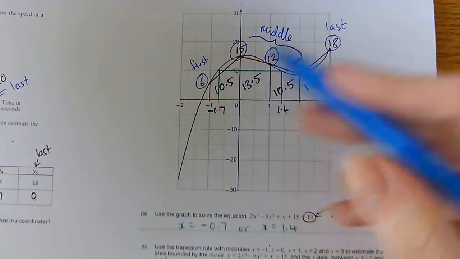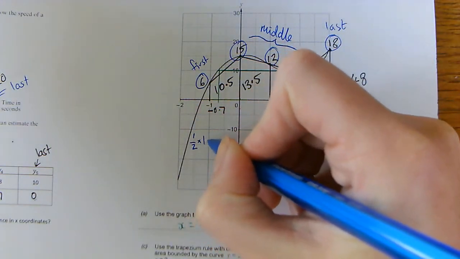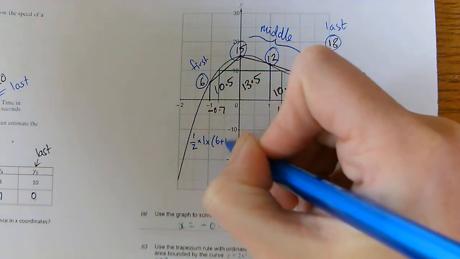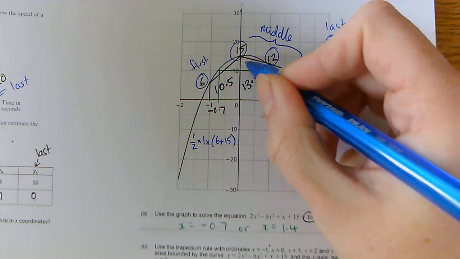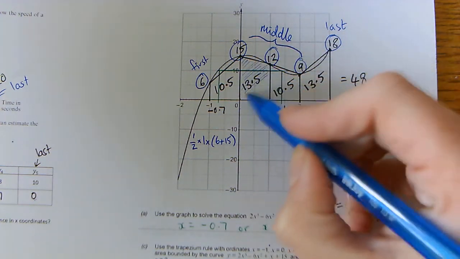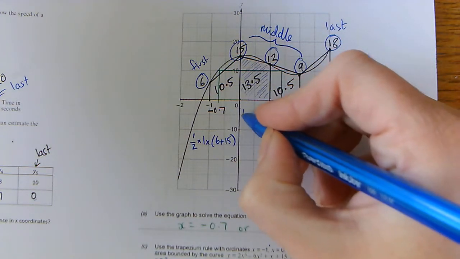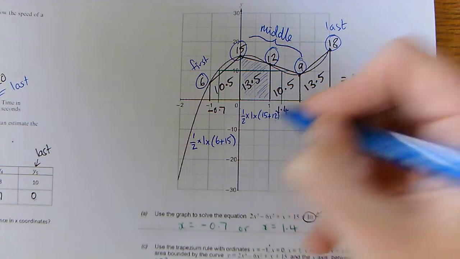So on the first one here, the first trapezium, it is a half times by 1 times by 6 plus 15, which is where you get 10.5 from. This trapezium here, so if I just shade that in so you can sort of see, that one is a half times by 1 times by 15 plus 12.